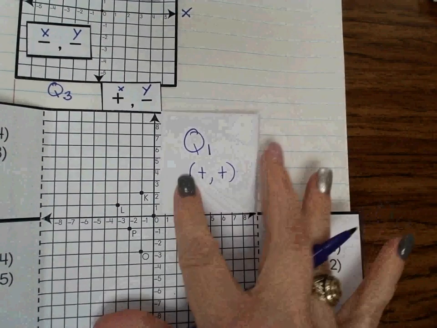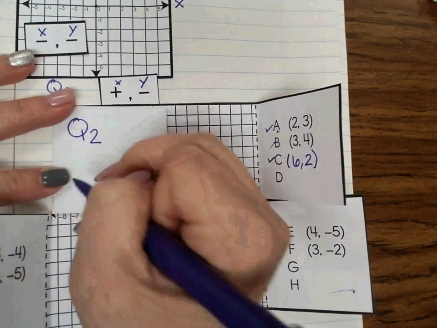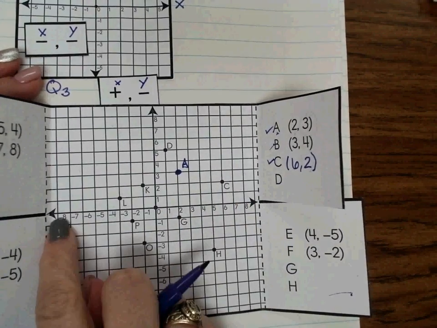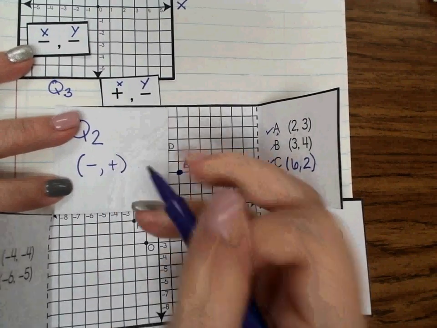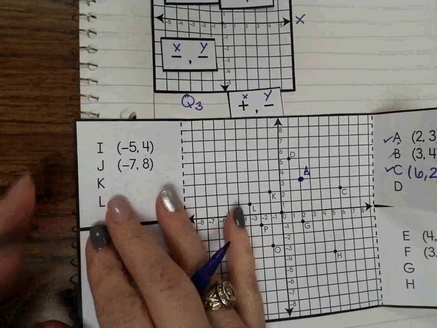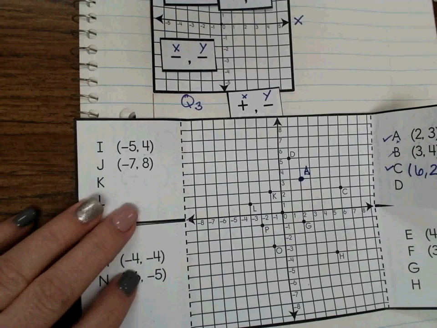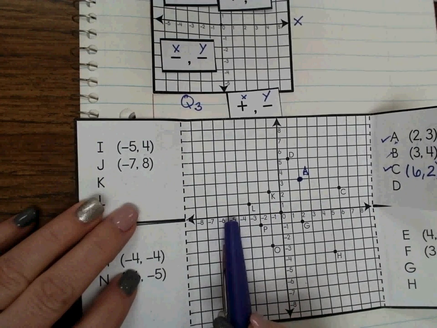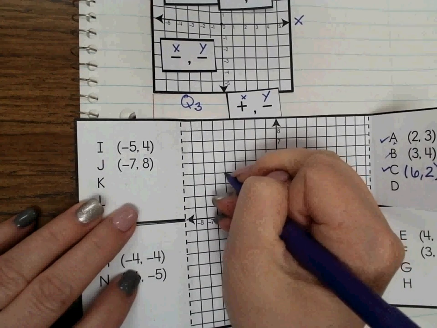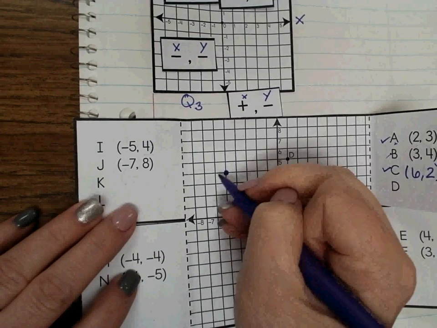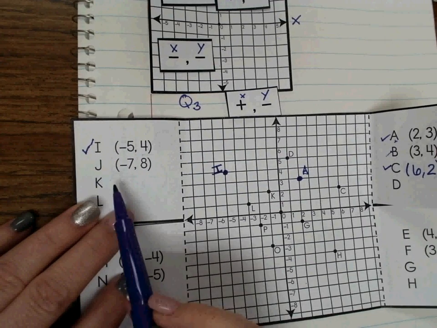That's quadrant 1. Let's go over to quadrant 2. So I'm going to label it quadrant 2. Again, my x values now are going in the negative direction, but my y's are still positive. Okay, so I is at -5, 4. So I go over -5, and I'm going to go up +4. 1, 2, 3, 4. I'm going to label that point I. So I've done that one. You're going to have to label J on your own.